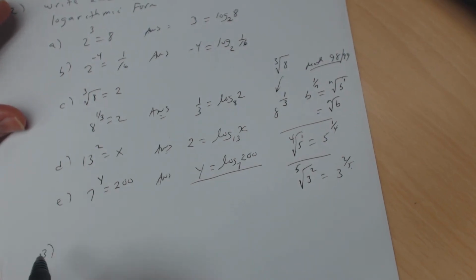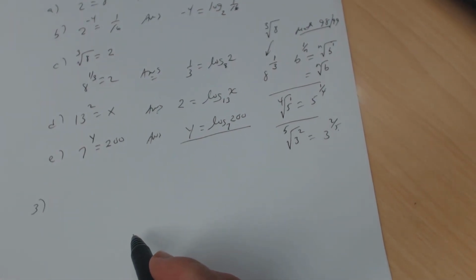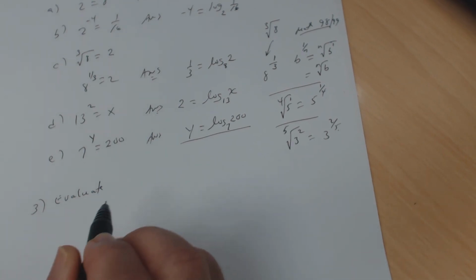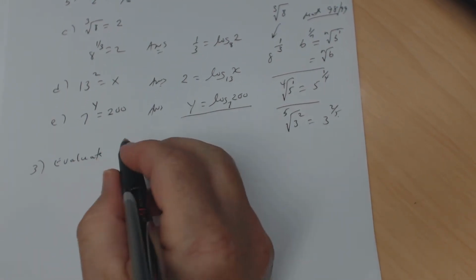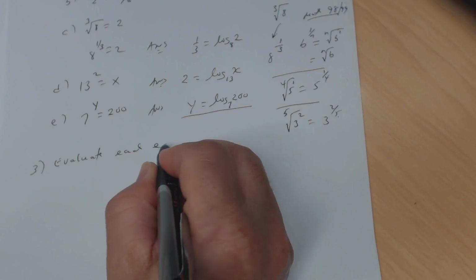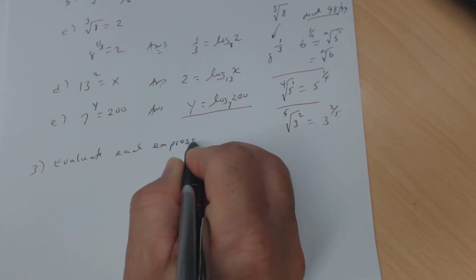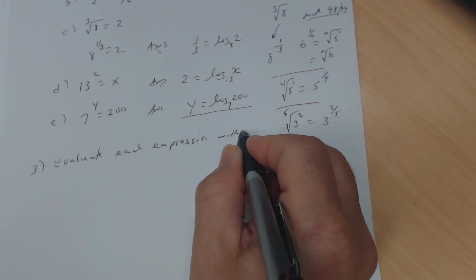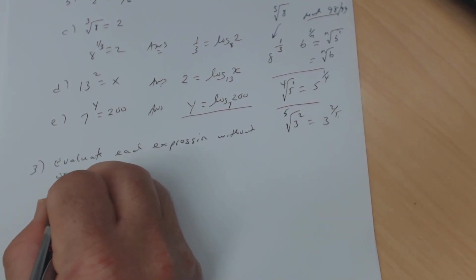So number 3. The direction is going to say evaluate each expression without using a calculator.